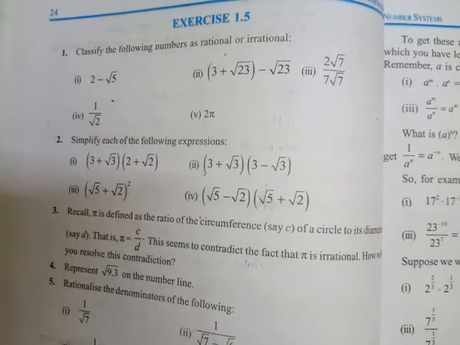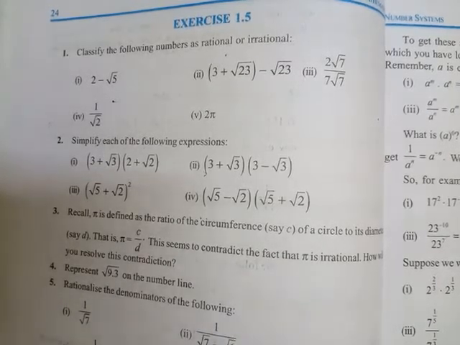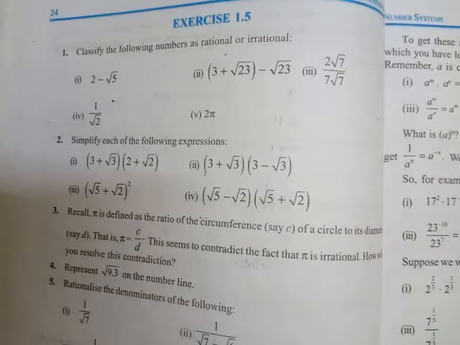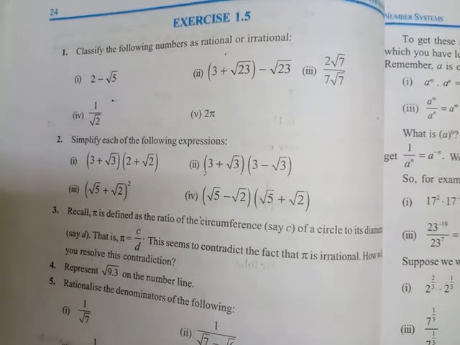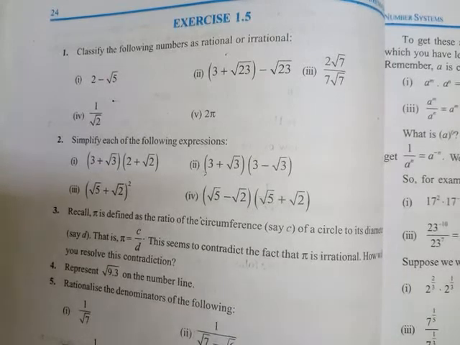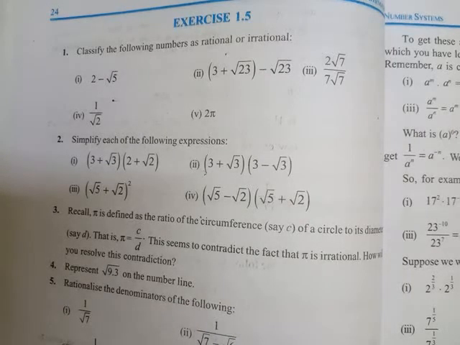Student, today we are going to solve exercise 1.5 question number 2. Simplify each of the following expressions. First question is (3 plus root 3)(2 plus root 2). I am going to solve one by one all questions of question number 2, then I will solve question number 3. So first question now we are going to solve.